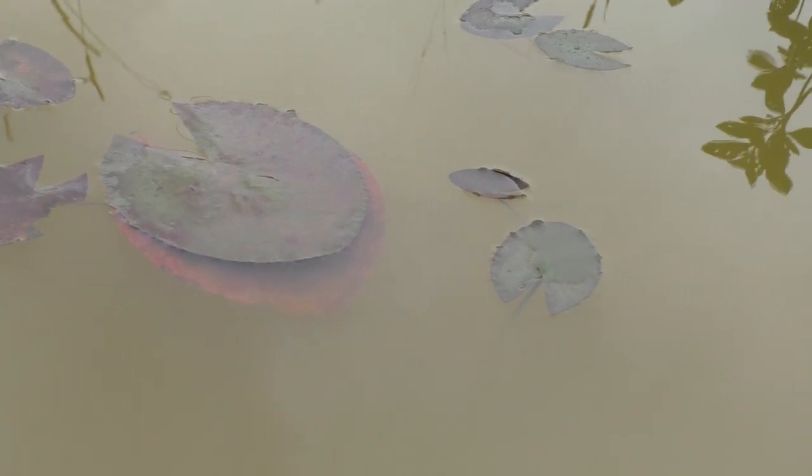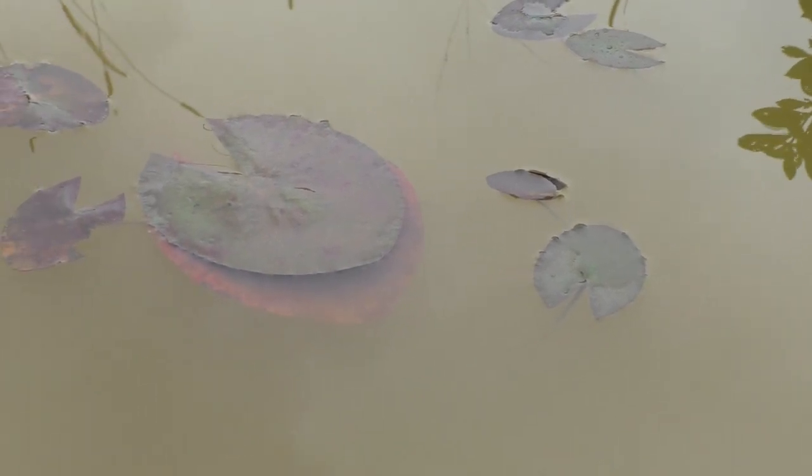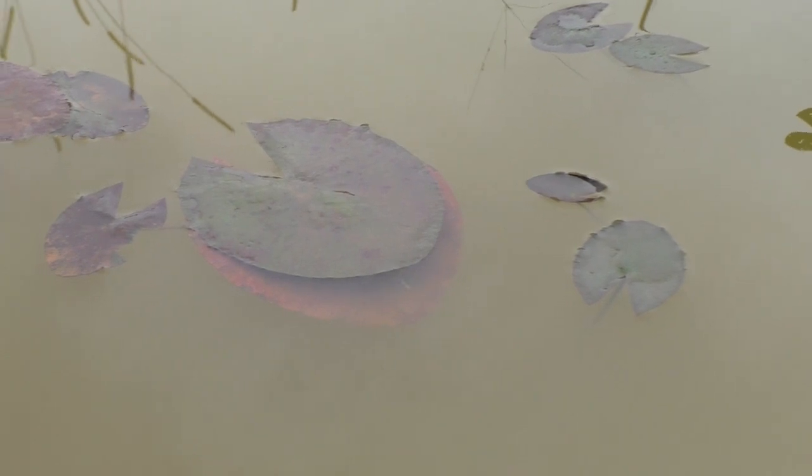Even we have some marginal plants also. You can see there are some floating plants, and inside we have some submerged plants also. All these plants are helping with the photosynthesis process. From the solar input they capture the energy and they are able to produce food. That food will be in the form of carbohydrate.